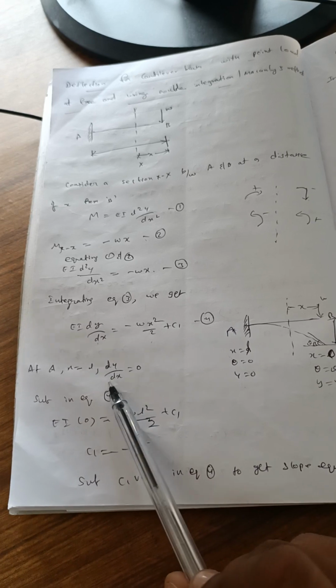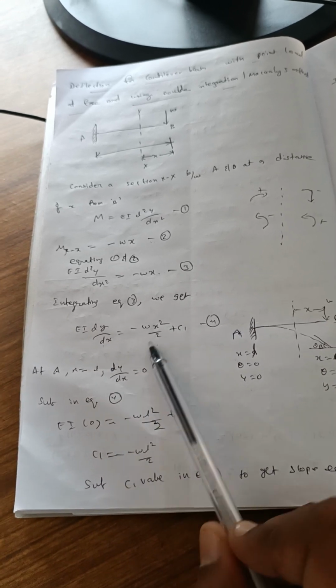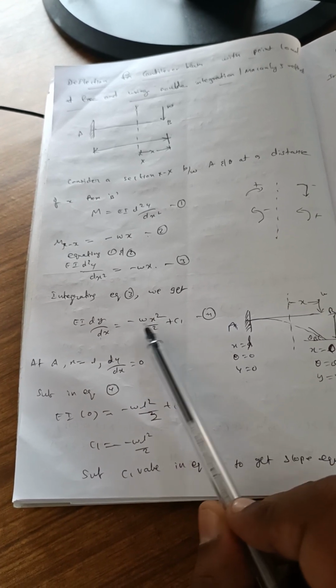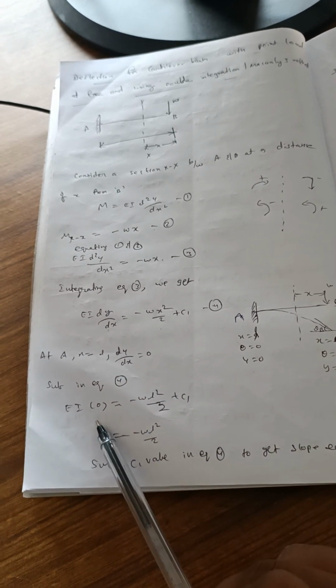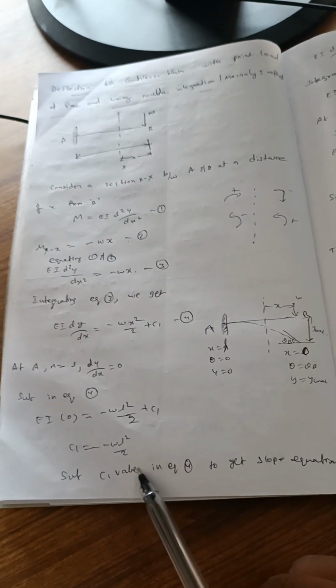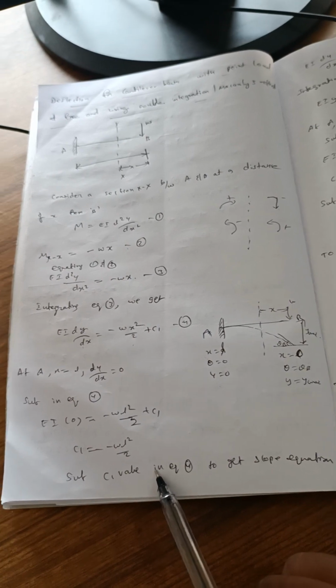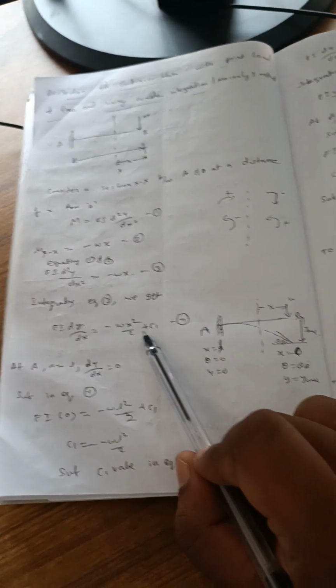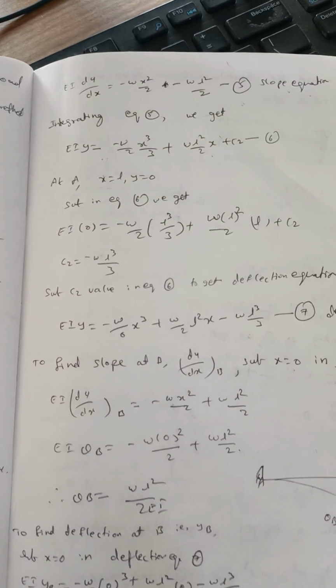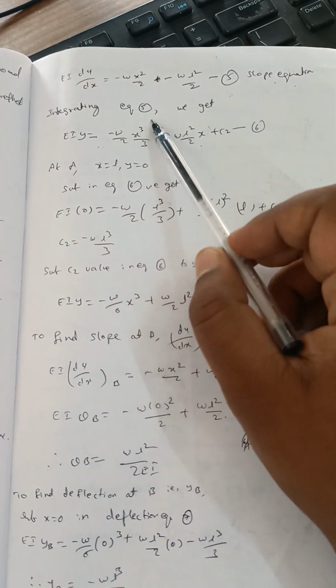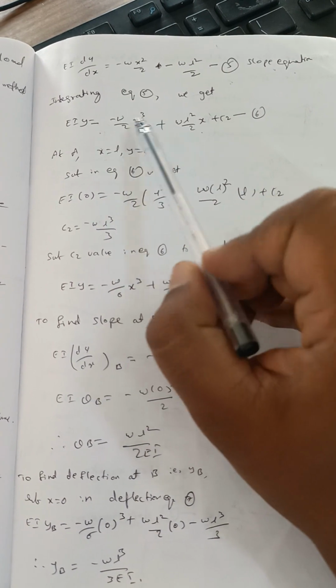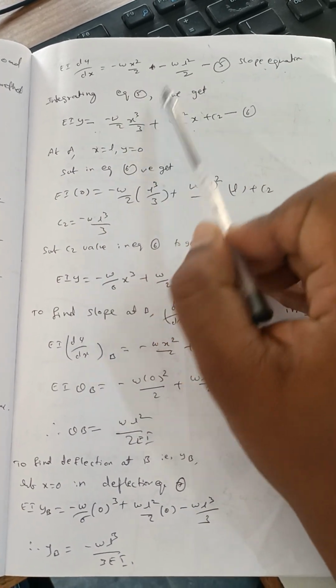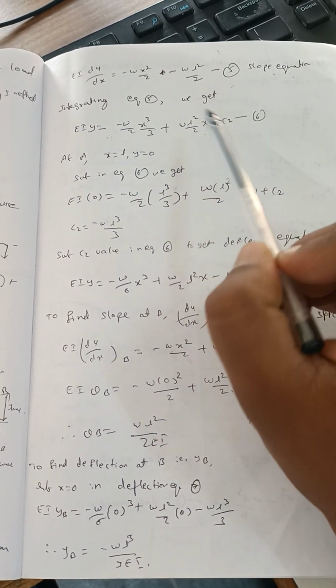Substitute this in equation 4. Here we substitute x equal to L and here 0. Then we get the C1 value as minus WL square by 2. Substituting the C1 value in equation 4, we get the slope equation. So this is the slope equation. Now integrating this equation, dy by dx becomes y, and the constant C2 will come.